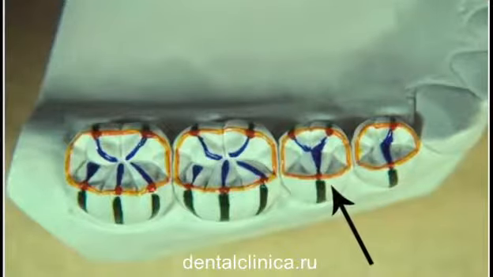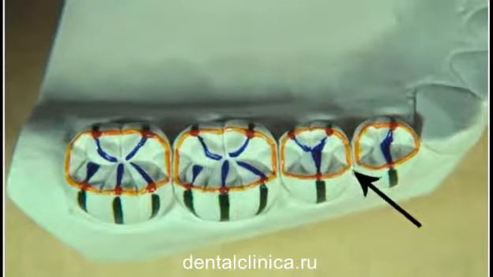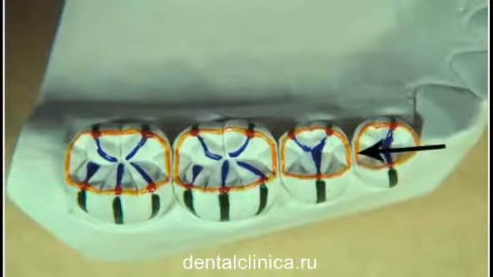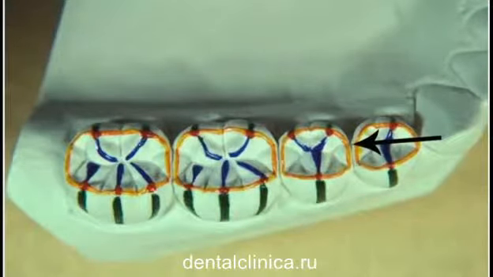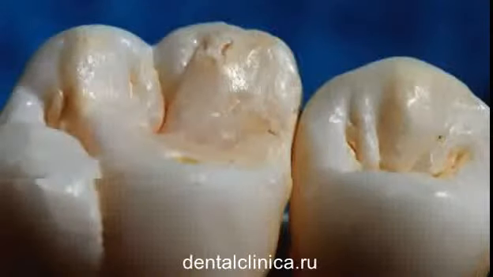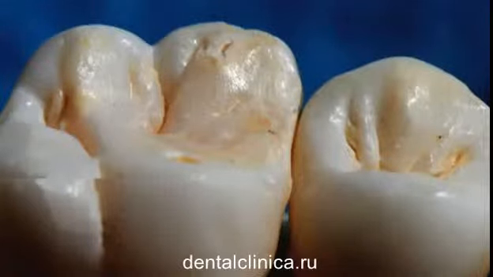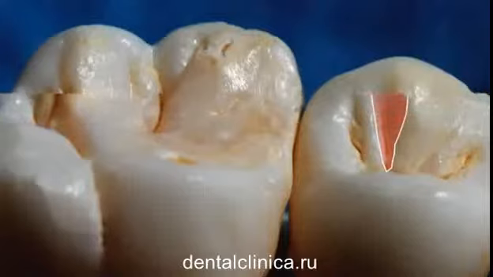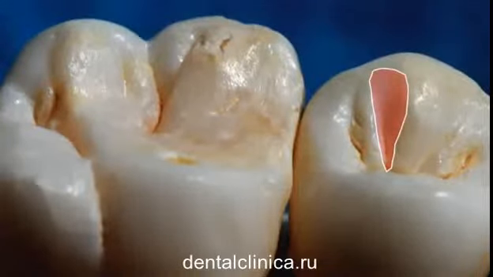We're going to mark the mesial marginal ridge. Across, we'll mark the mesial transverse marginal ridge across to the lingual. Supplemental grooves, as we marked in red, are tributaries to the developmental grooves. The further away they get from the developmental groove, the more shallow they become.